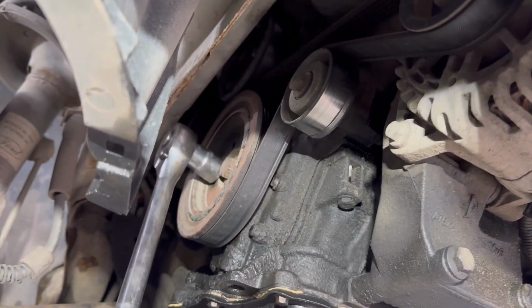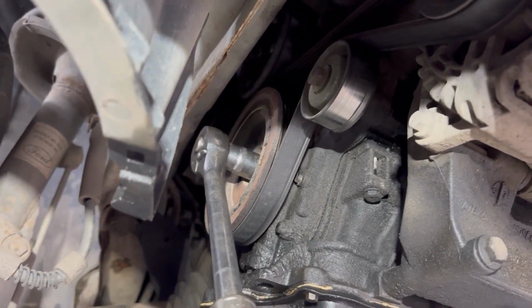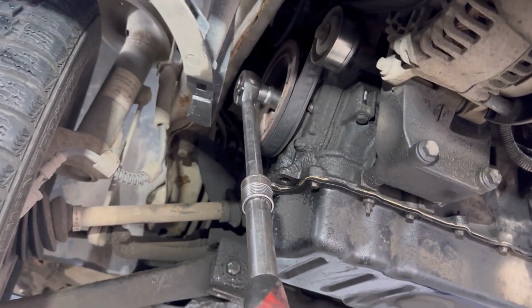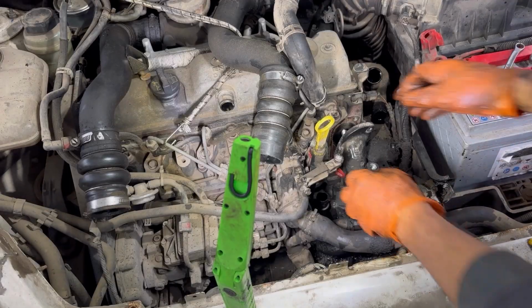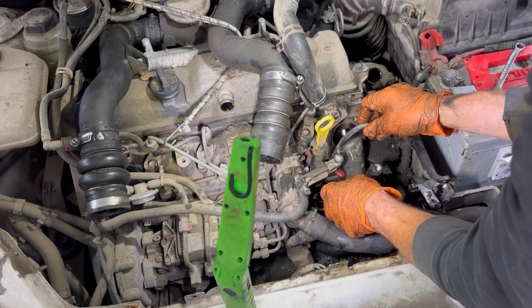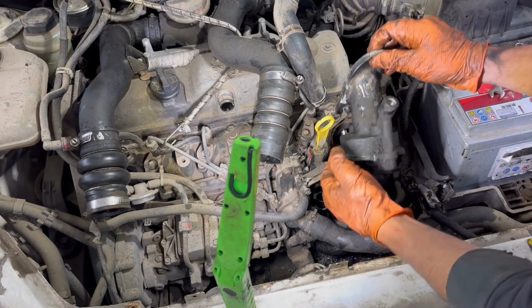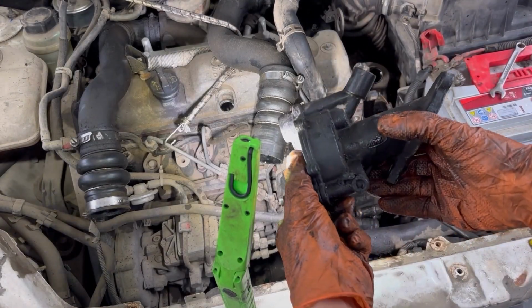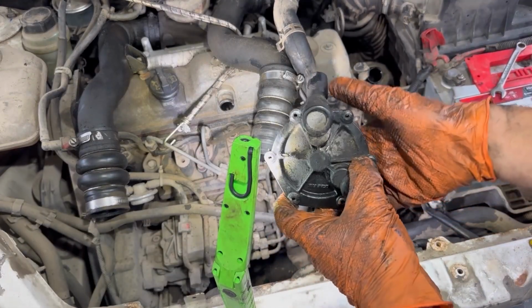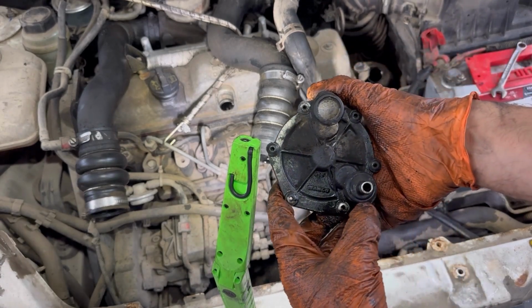To be able to remove the vacuum pump, first we need to turn the crankshaft pulley. When we turn it, the camshaft will turn as well, and this way it will relieve the pressure on the vacuum pump, and then we can take out the vacuum pump. Here you can see now that we turn the crankshaft, the pressure is relieved from the vacuum pump, and we took out the vacuum pump. That's the vacuum pump out.